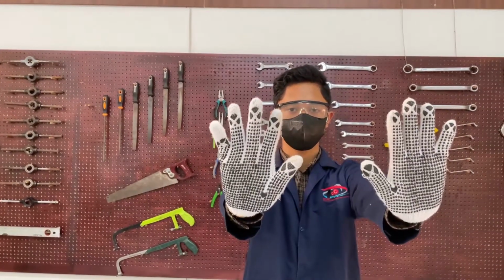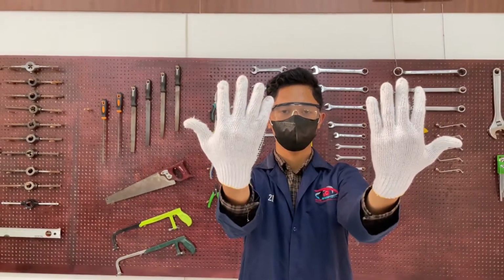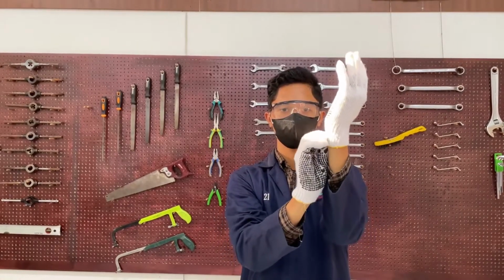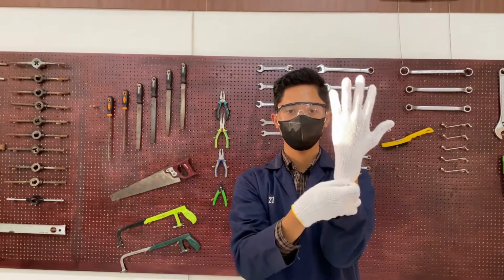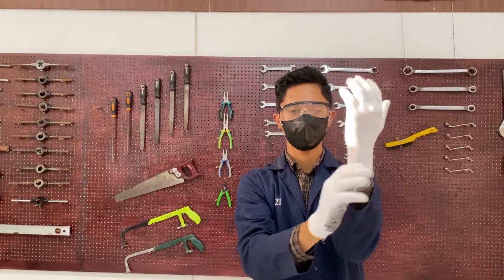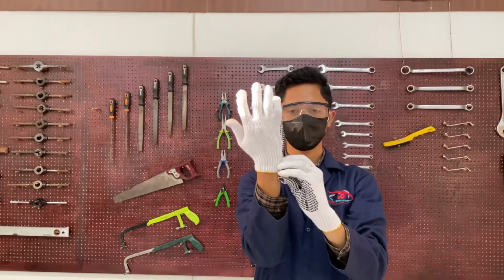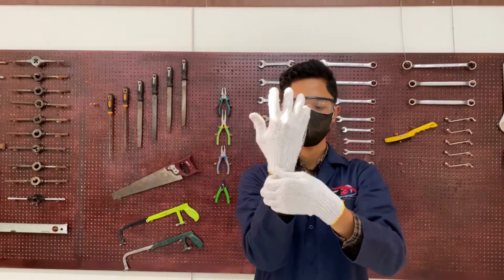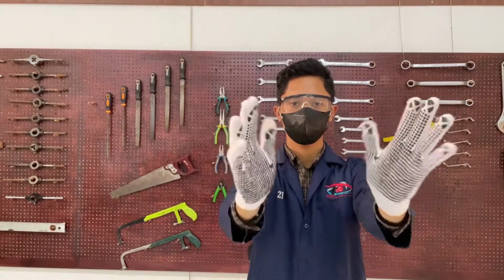The second APD, namely gloves. Gloves or safety gloves is one of the personal protective equipment to protect the hand when doing work. Cold, radiation, electric current, impacts, gloves, and scratch by sharp or raw objects.